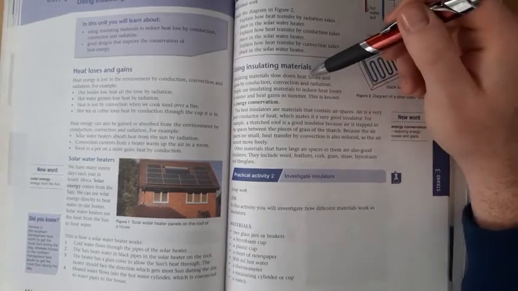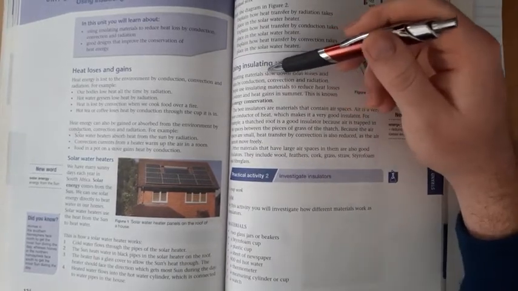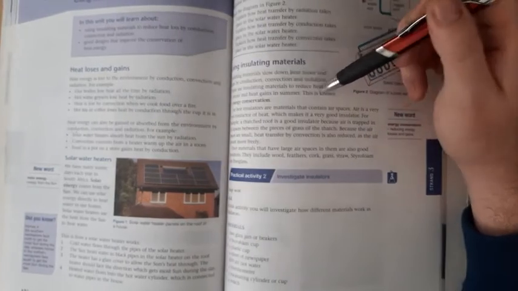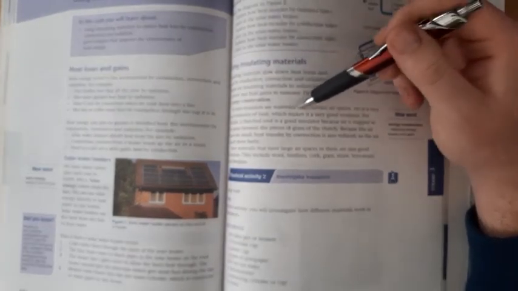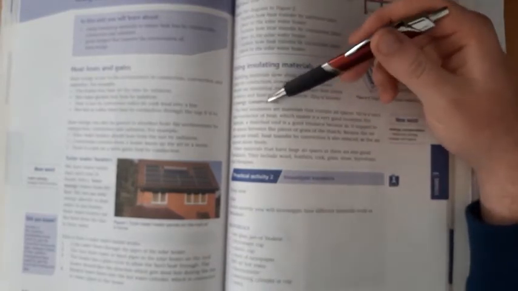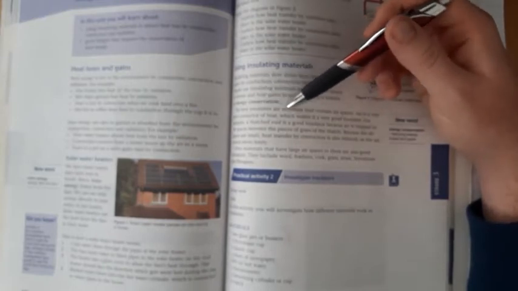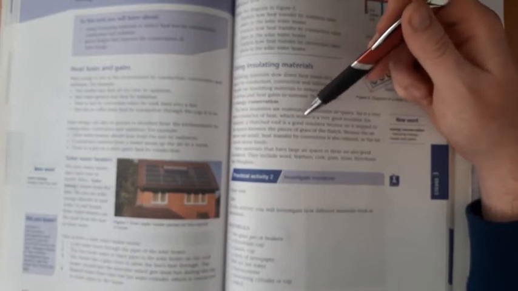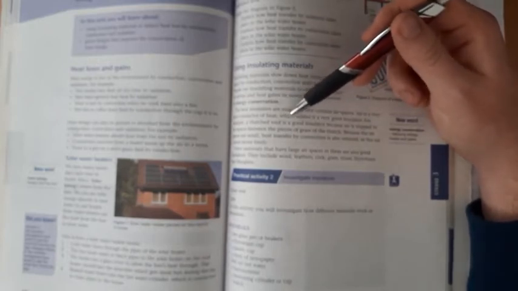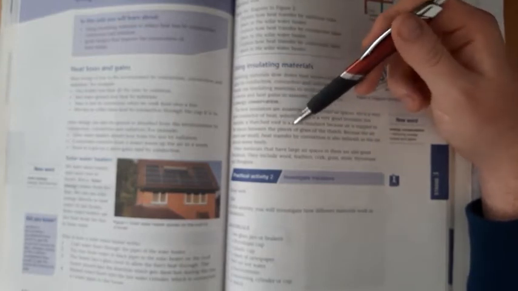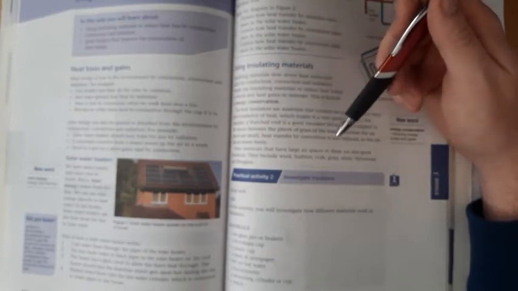So now, using an insulating material, it says here that insulating materials slow down the heat losses and gains by conduction, convection, and radiation. People use insulating materials to reduce heat losses in winter and heat gains in summer. This is known as energy conservation. It says the best insulators are materials that contain air spaces. Air is a very good example of a very poor conductor of heat, which makes it a very good insulator. For example, a thatched roof is a good insulator because air is trapped in the spaces between the pieces of grass in the thatch.